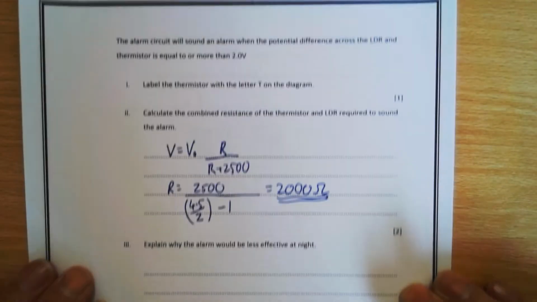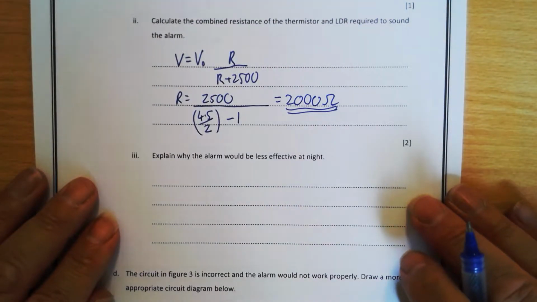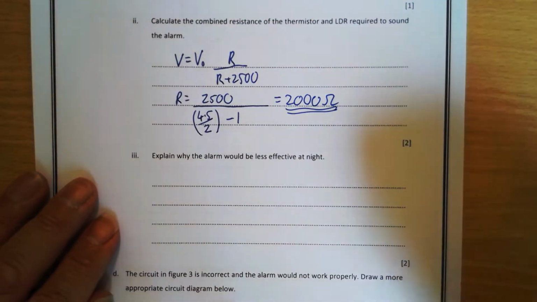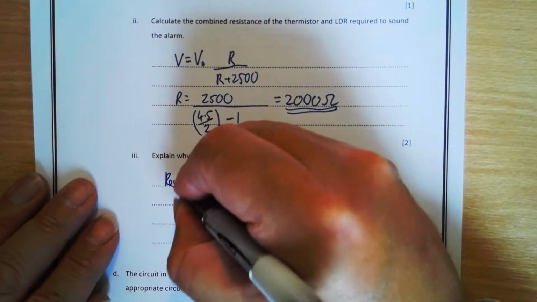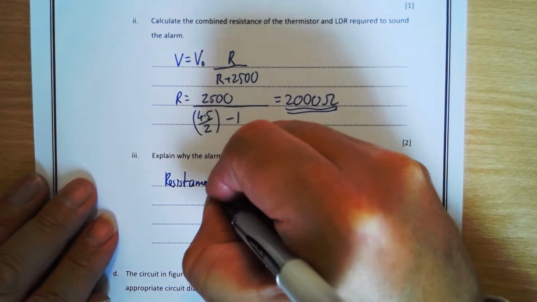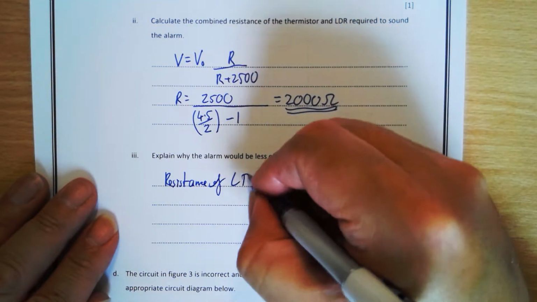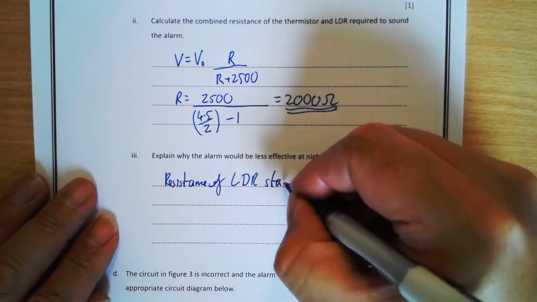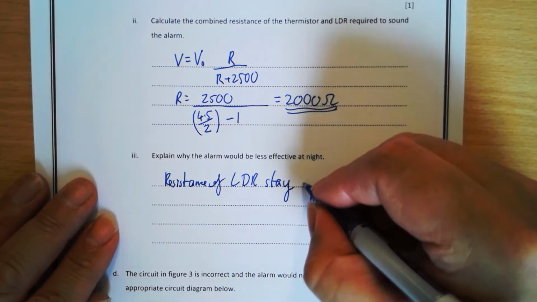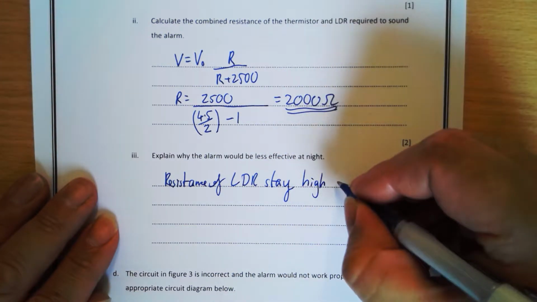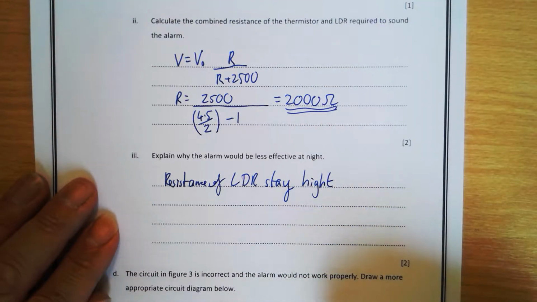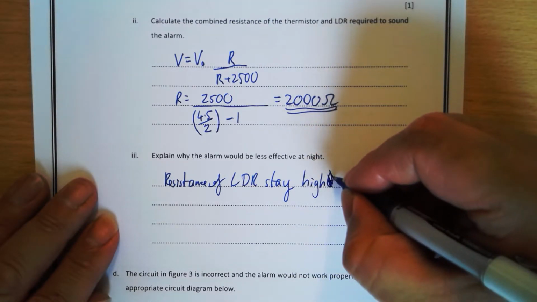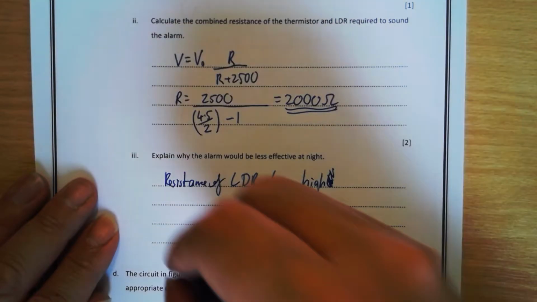It then says, explain why the alarm would be less effective at night. Well, if it's less effective at night, the resistance of the LDR would stay high, simply because there's no light incident on it. We assume there's no actual light inside, there's no light being used. Okay, so it will stay high, because it's dark.